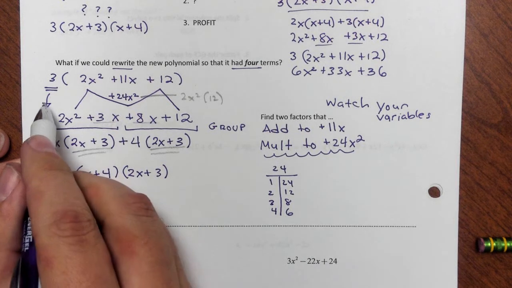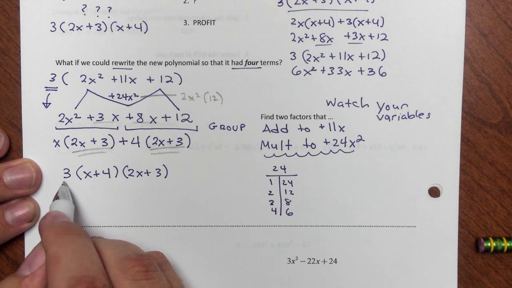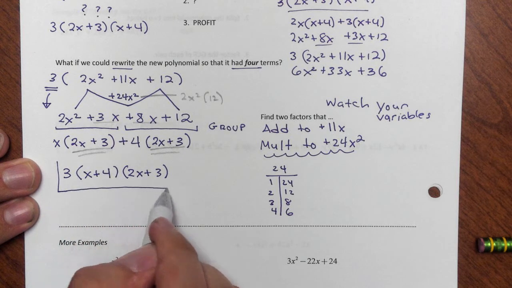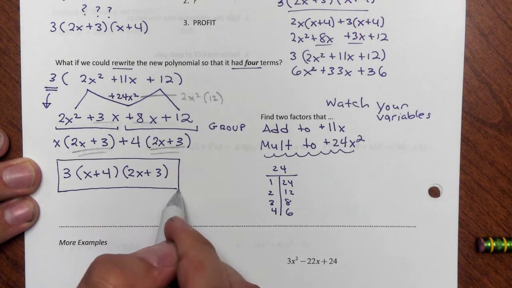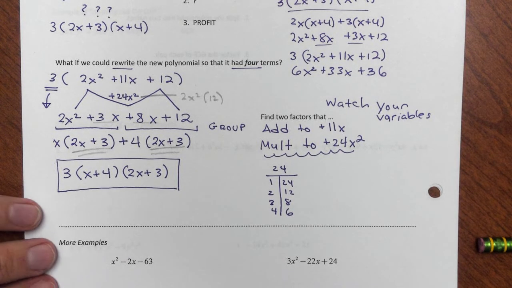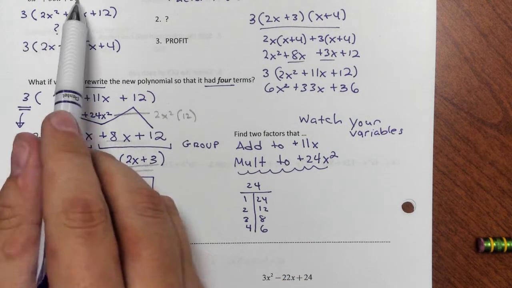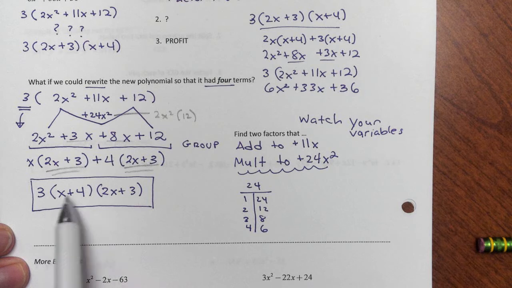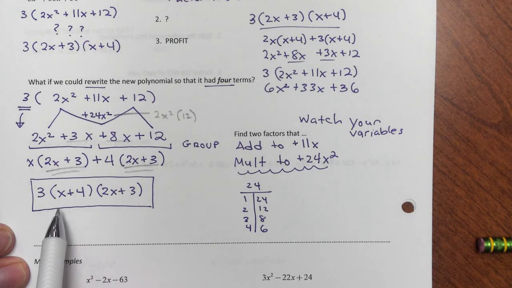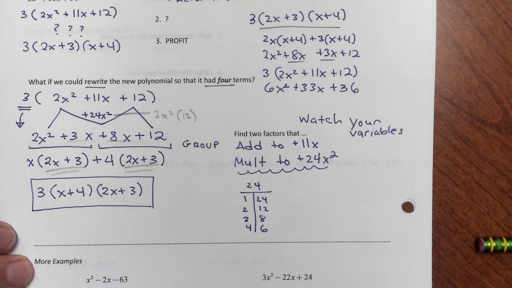And then I can't forget that my greatest common factor is up here. I need that as part of my answer too. So this right here will be my final answer: 3 times the quantity x plus 4 times the quantity 2x plus 3. Or you don't have to say the quantity, but that's my final answer. So as I said, this is the process we're doing. We're trying to turn an unfactored polynomial into a factored polynomial, a product that is yet to be multiplied out. We're turning this process upside down.